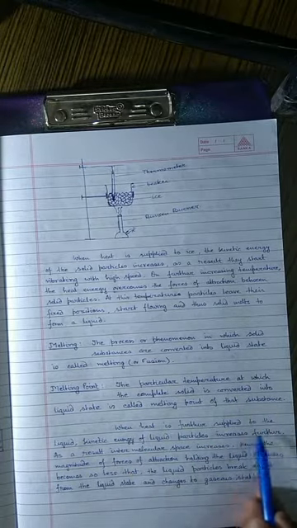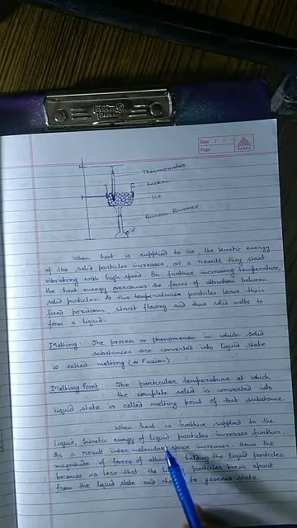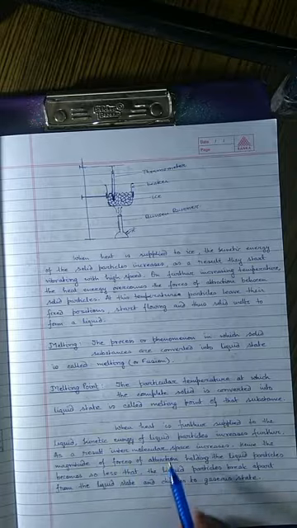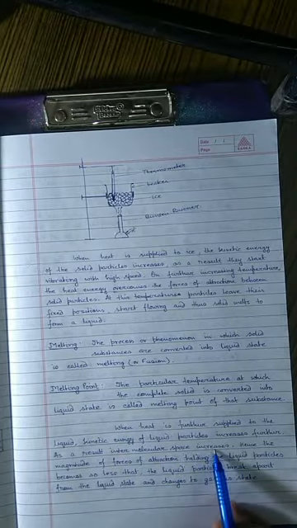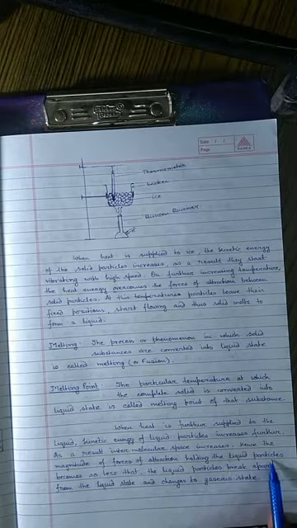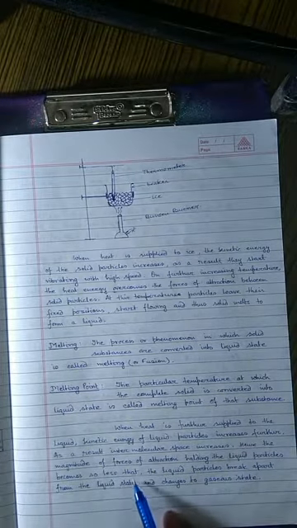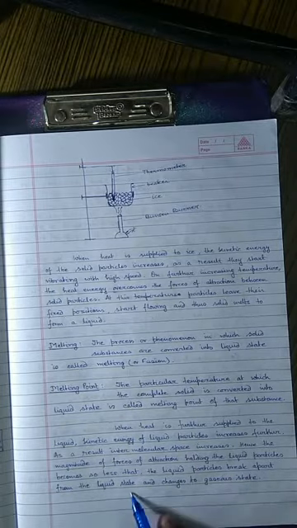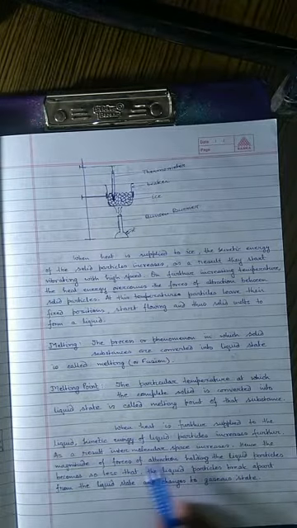When heat is further supplied to the liquid, the kinetic energy of liquid particles increases further. As a result, intermolecular space increases. Hence, the force of attraction holding the liquid particles becomes so small that the liquid particles break apart from the liquid state and change to gaseous state. This we have already discussed.